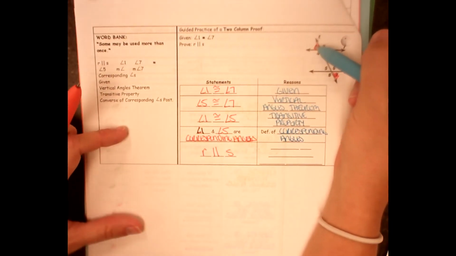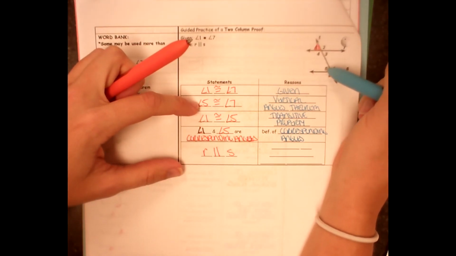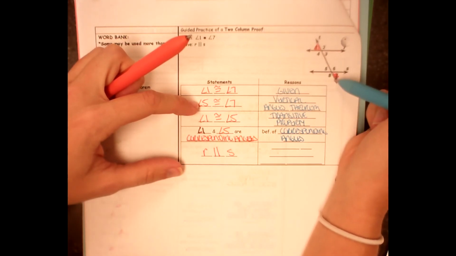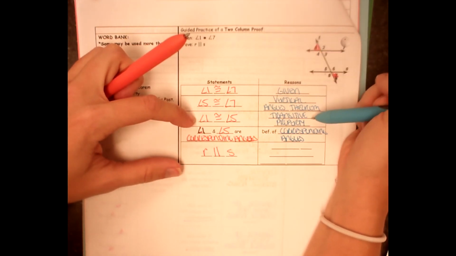So you started with what they gave you, angle 1 and angle 7. Then you see how 7 is related to the vertical angle. We've proven the vertical angles theorem, so we know that 5 and 7 are congruent. Then we can say that 1 and 5 are congruent because of the transitive property.